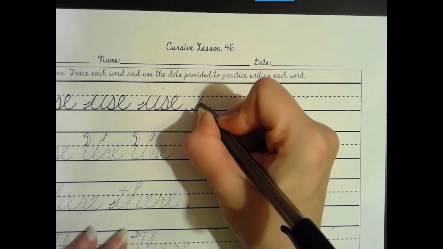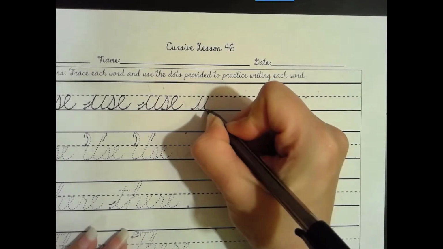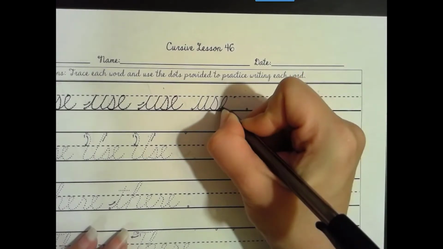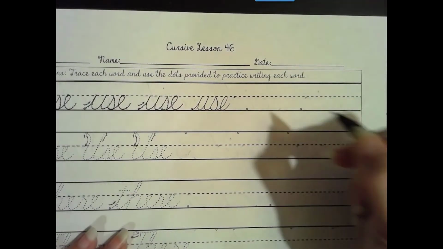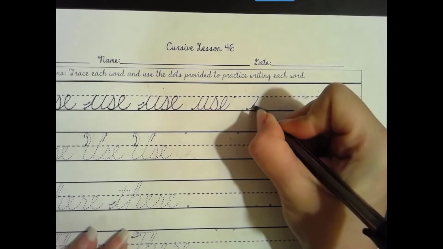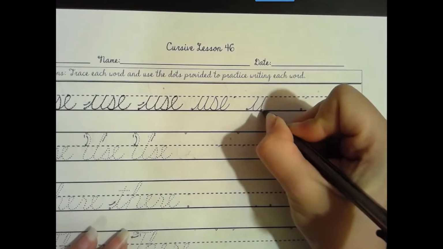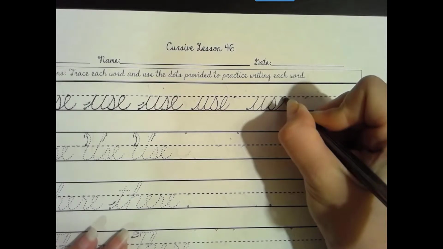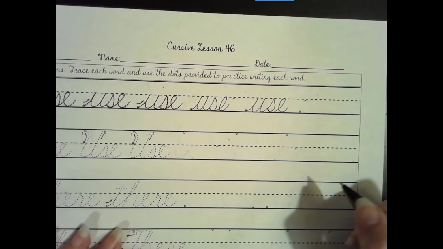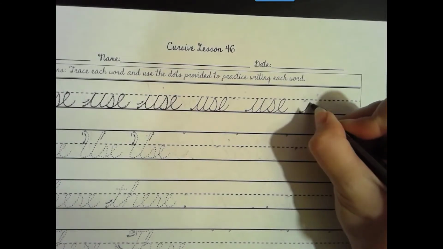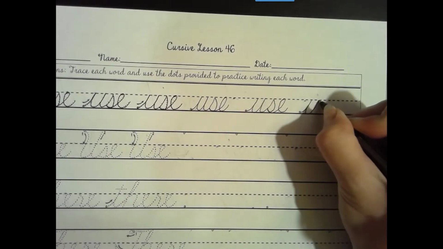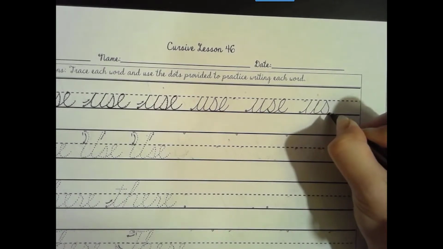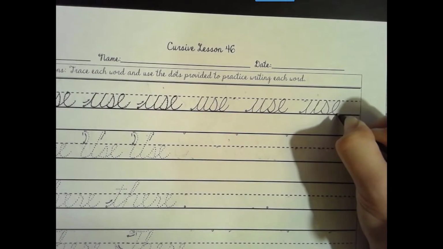Starting dot, we're going to slant up, retrace back down, slant up, retrace back down, slant up, make a point, curve around, make a belly, touch, retrace, slant up, loop back, touch the bottom, make your tail. Repeat this for the remaining rows of the word use.